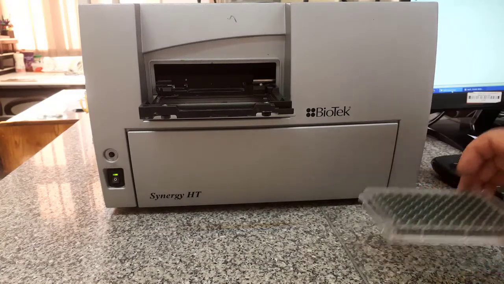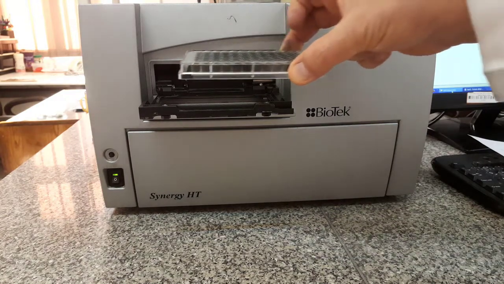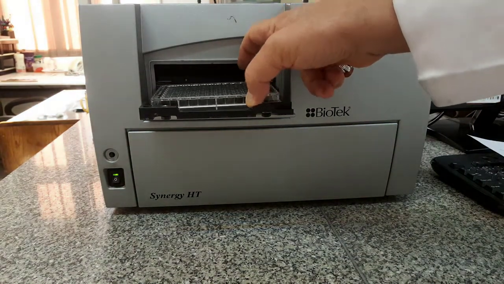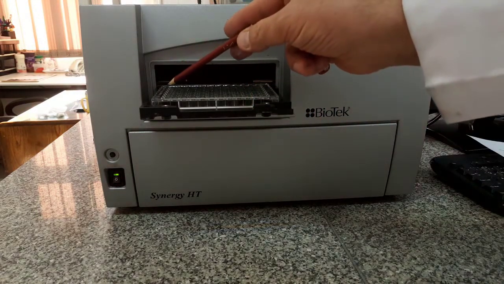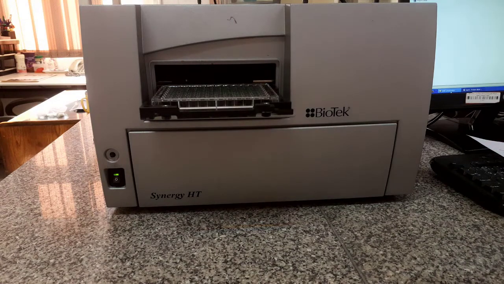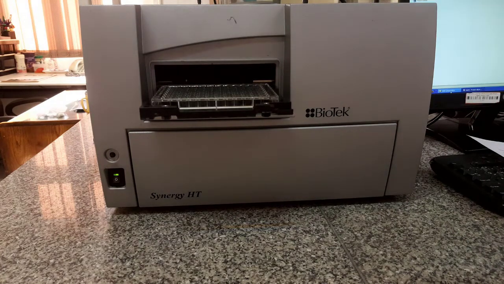Place 96 well plate in the plate carrier of the microplate reader so that the well A1 is in the left rear corner of the carrier. Please pay attention to the letter A1 in the left rear corner of the carrier of the instrument. Actually, well A1 in the 96 well plate should be beside letter A1 in the left rear corner of the carrier of instrument.